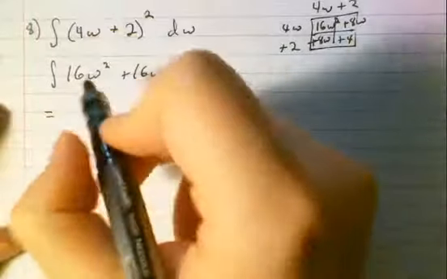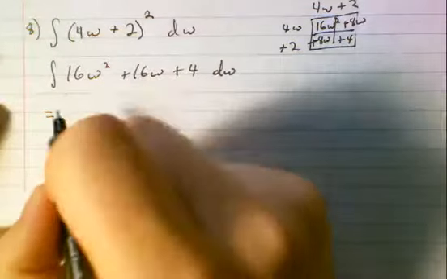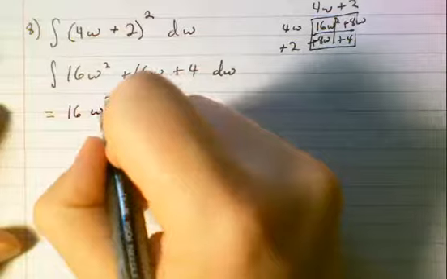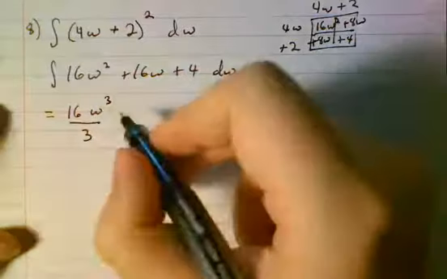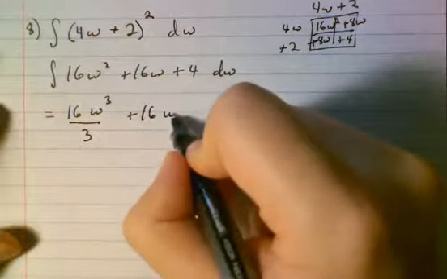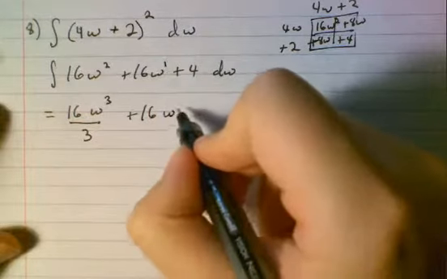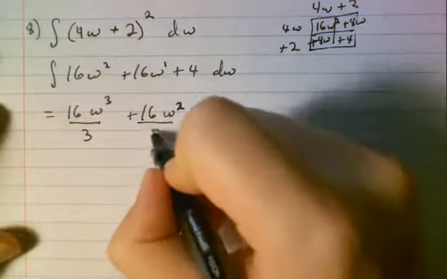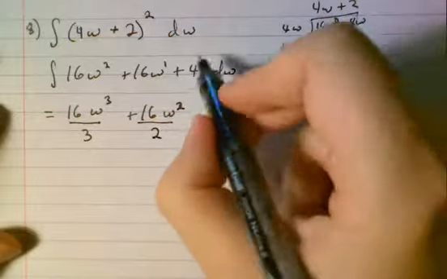Now when we take our antiderivative, we're going to add 1 to the exponent, so the 16's along for the ride. It's w to the 3rd divided by 3. Then the 16's along for the ride. We're going to add 1 to the exponent, that's an invisible 1. So 1 plus 1 is 2, divide by the new exponent.